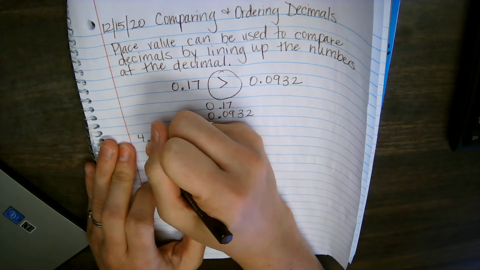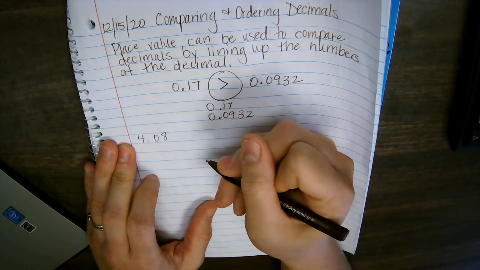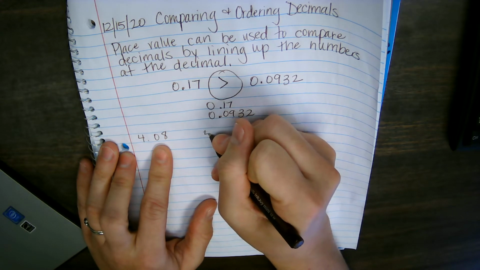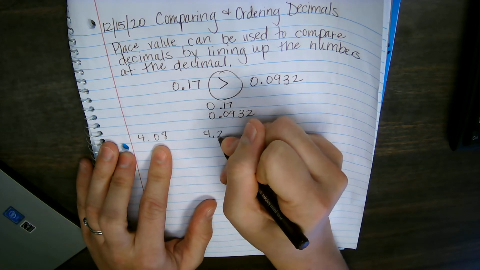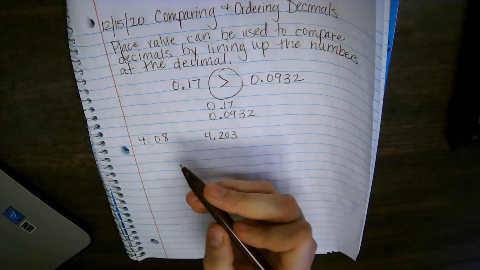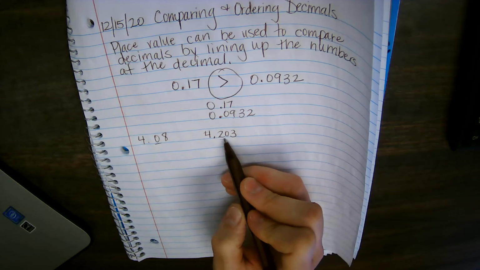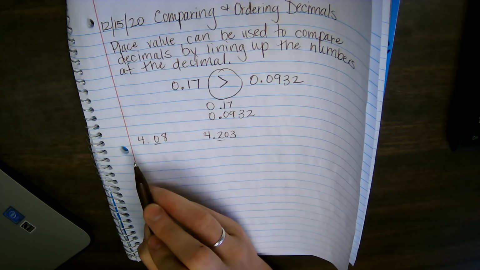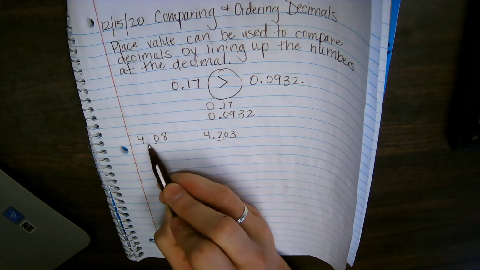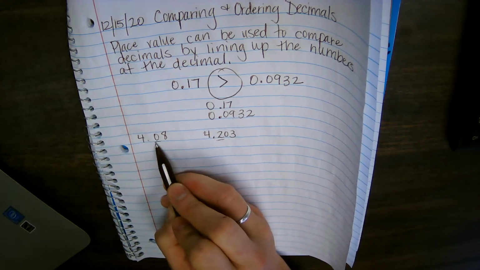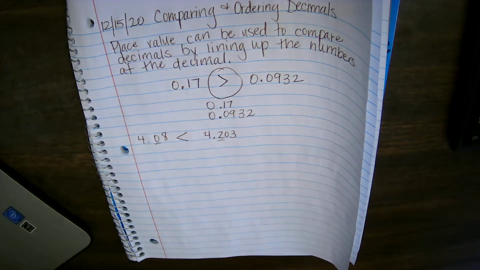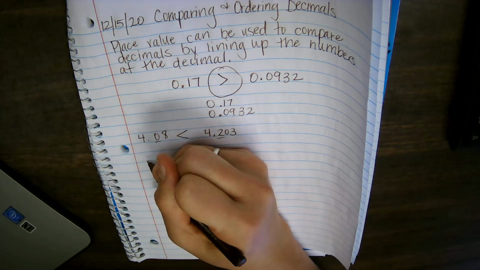So we have 4.08. So 4 and 8 hundredths compared to 4 and 203 thousandths. So I'm looking at this place value here when I'm going from left to right. So this is equal. Then we have the decimal. Then we're comparing a 0 to a 2. Well, the 2 is bigger. Okay? We got to move along with the decimal.